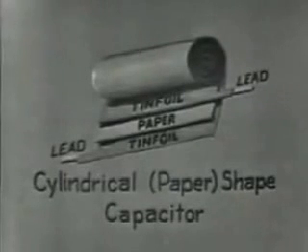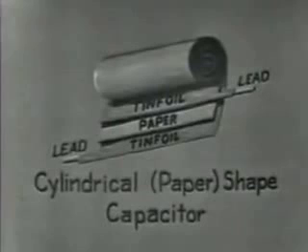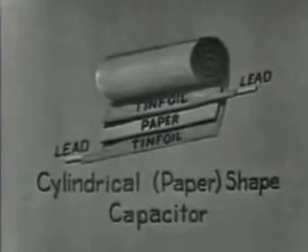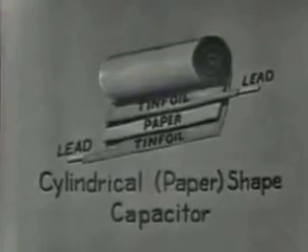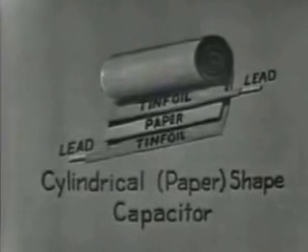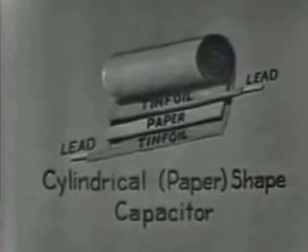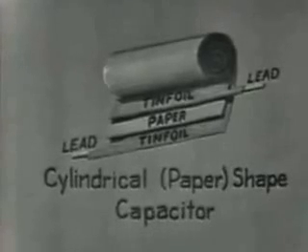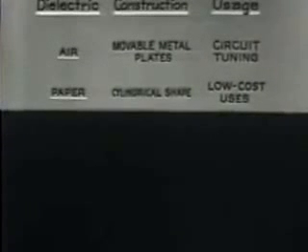Here's how it's constructed. Two layers of tin foil separated by a layer of paper rolled into a cylindrical shape. After the capacitor is rolled, it's dipped in melted wax so it will retain its shape. This is a very inexpensive capacitor for the job it can do. Now we have two capacitors, the air dielectric we discussed first, and now the paper dielectric, whose construction feature is its cylindrical shape. It is used in most low-cost installations.